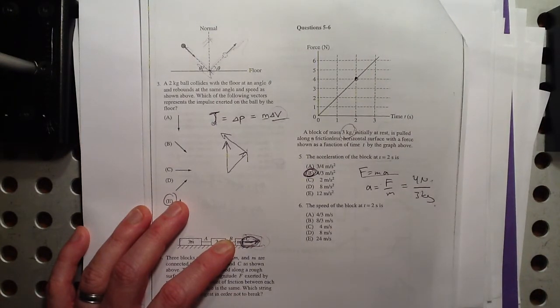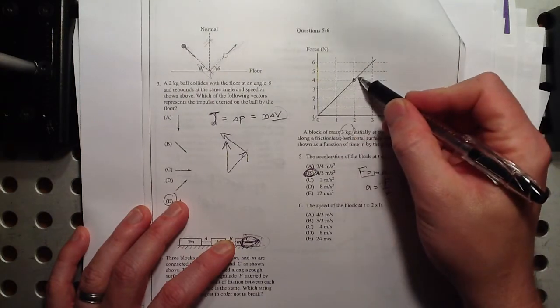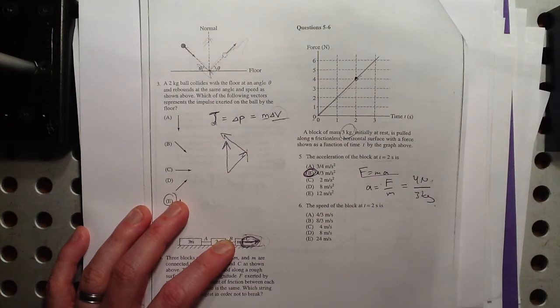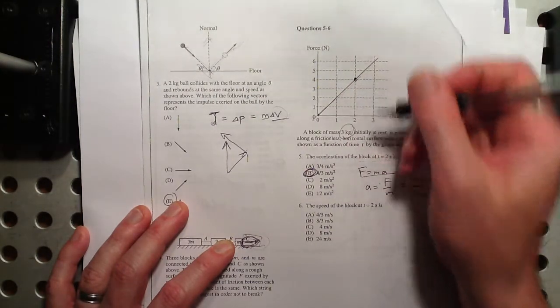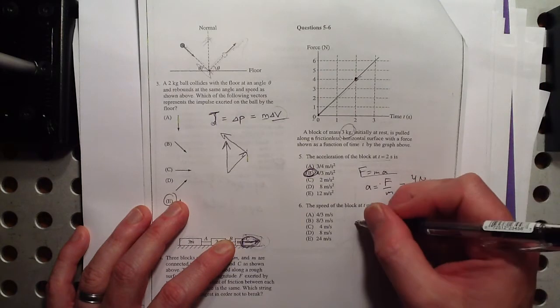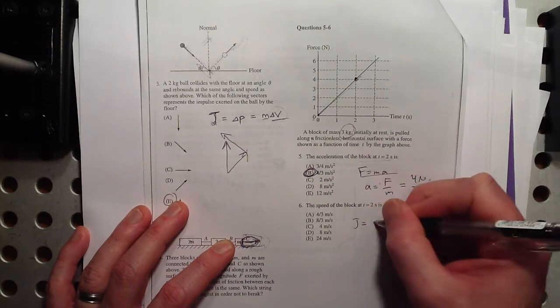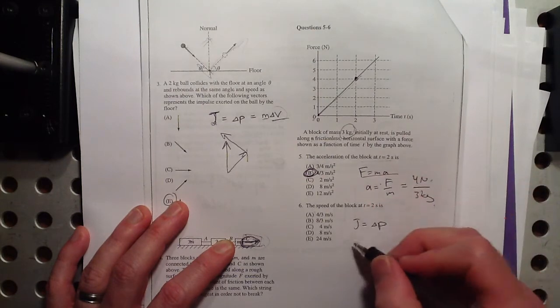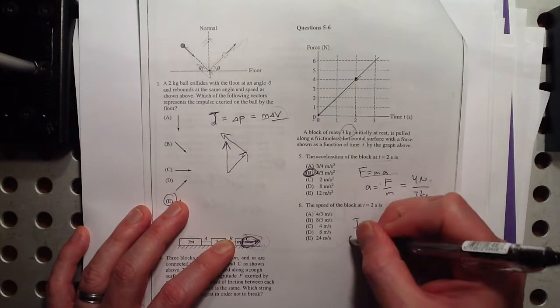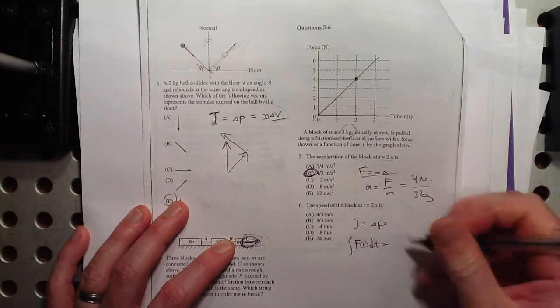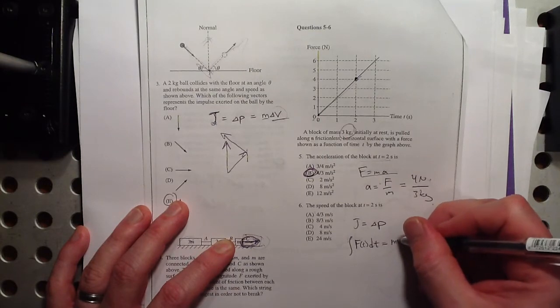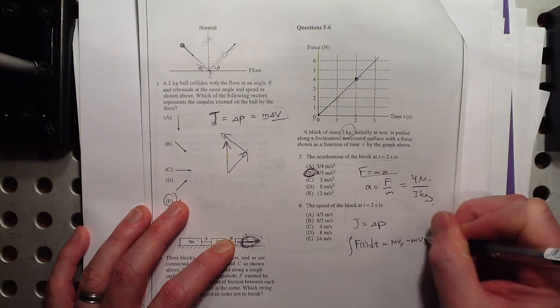How about the speed of the block? Well, how are we supposed to get that from this? There's more than one way to do it. You could find an equation for acceleration and then take the antiderivative of that. But I chose the approach that impulse is equal to change in momentum. And remember, impulse is average force times time, and when the force is not constant, and change in momentum is mv final minus mv initial.